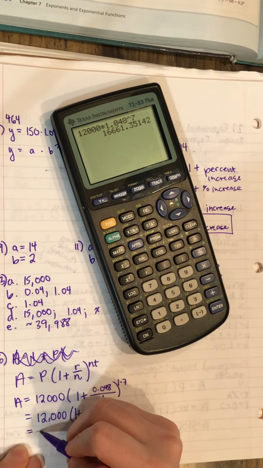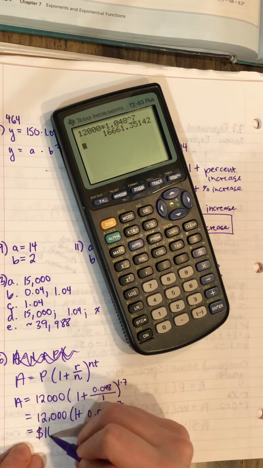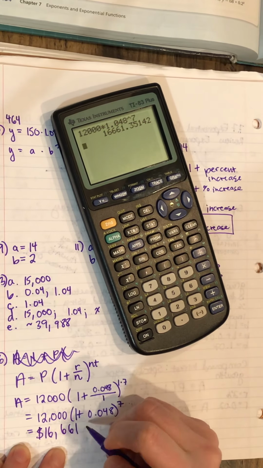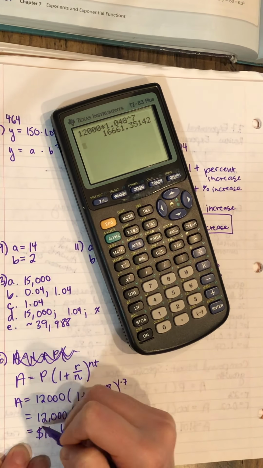So after 7 years, you will get $16,661.35.